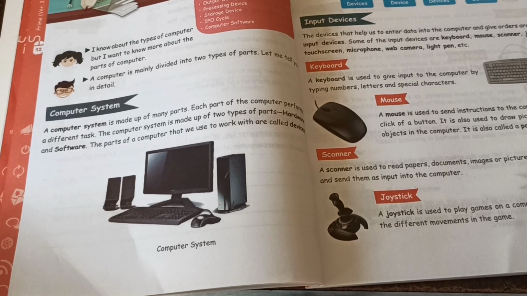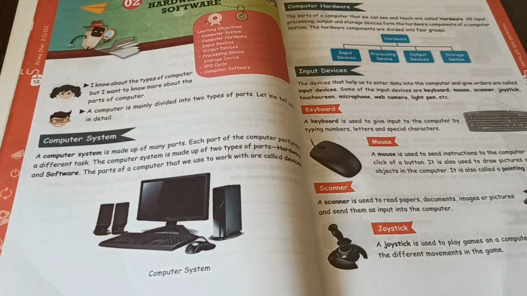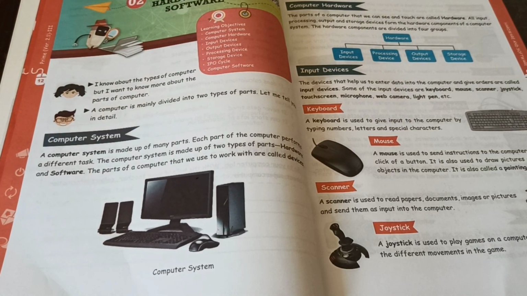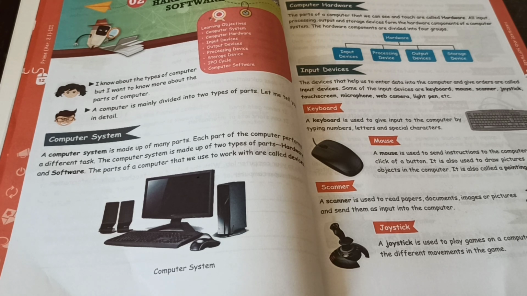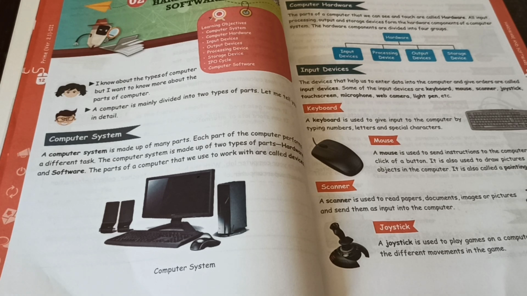First one, computer system. Kids, now we learn about the computer system. A computer system is made up of many parts. Each part of the computer performs a different task. The computer system is made up of two types of parts. First one, hardware, and second, software. The parts of a computer that we use to work with are called devices.